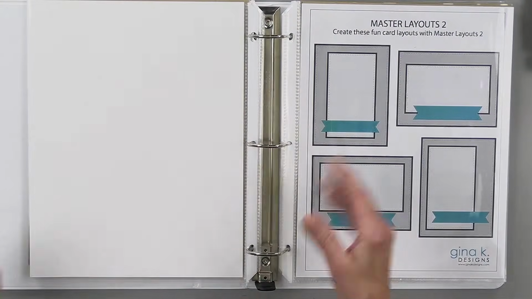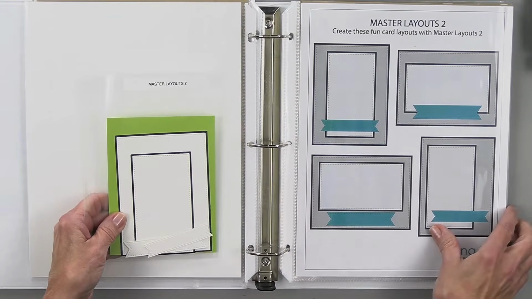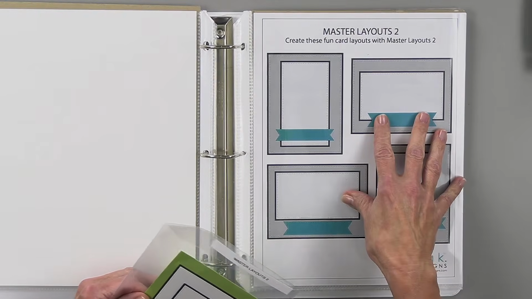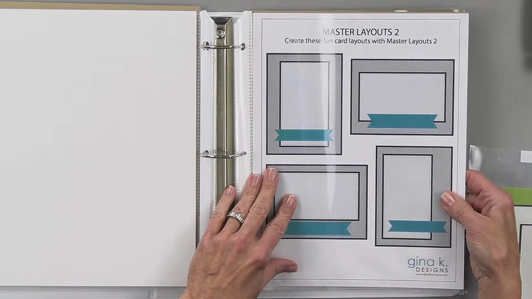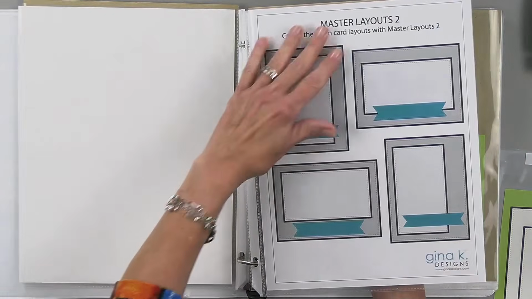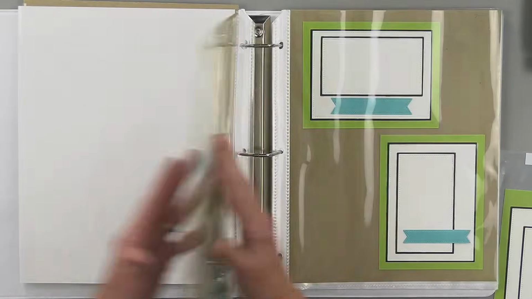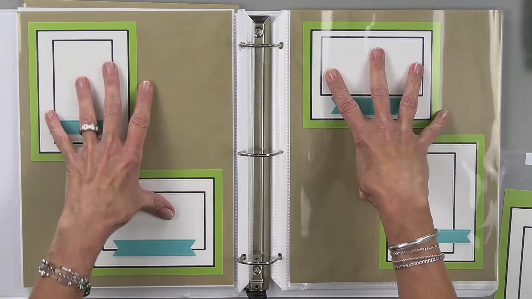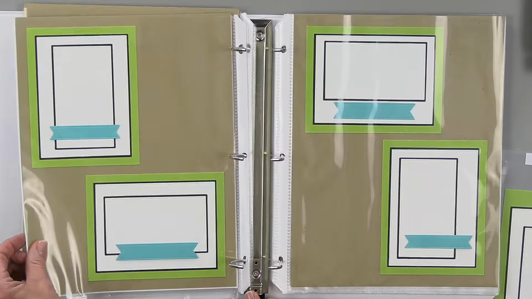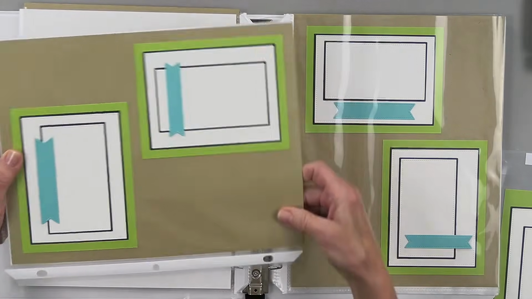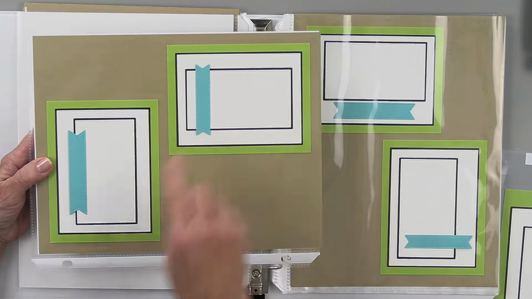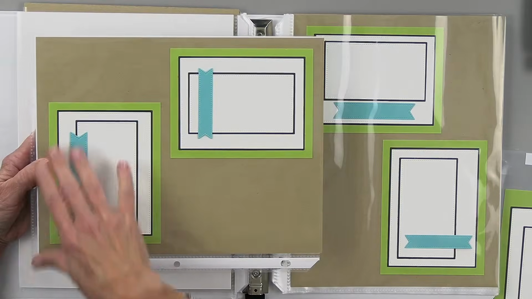Let me go back to Master Layouts 2 now because that's what we're working on. And like I said before, remember, these are only recommendations. You can also turn them on their side. So let me show you what I mean here. This is your newest printout, your card ideas, and then here they are in actual size as your Try Me cards. But remember, you can also take this out and say, I wonder what it would look like this way. I have some vertical greetings in my collection, so I want to try some vertical greeting styles.